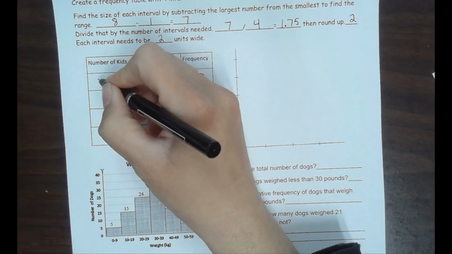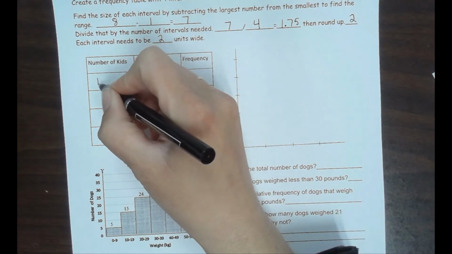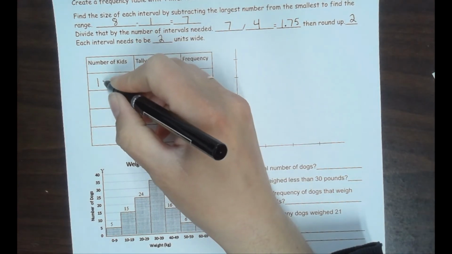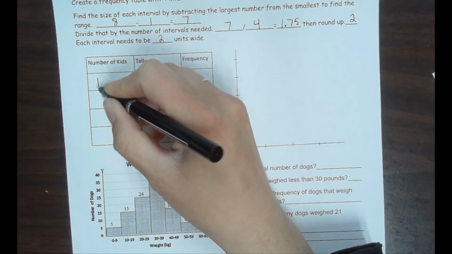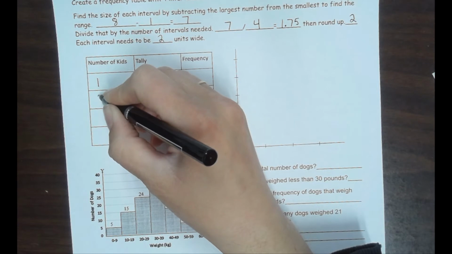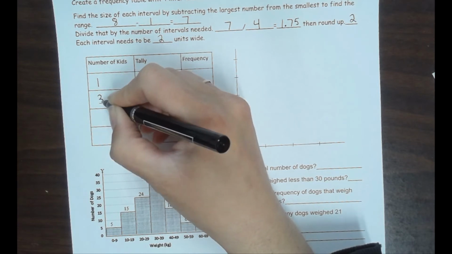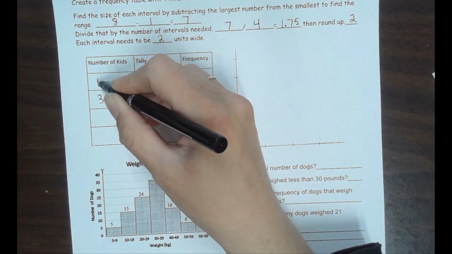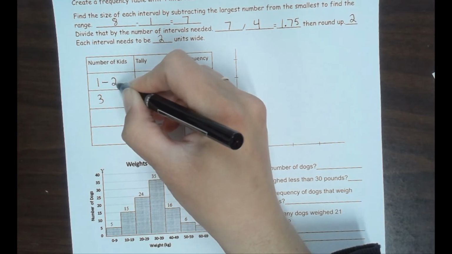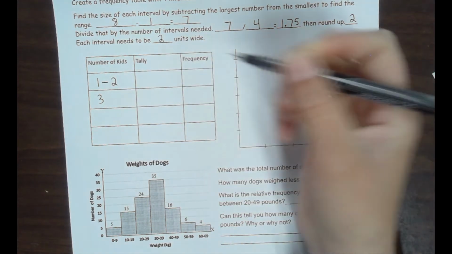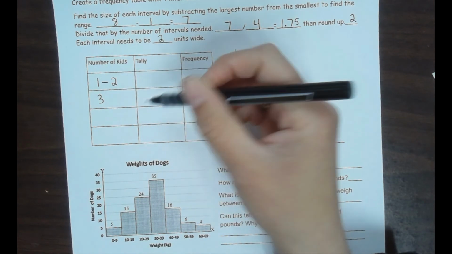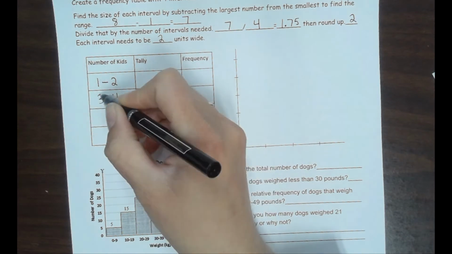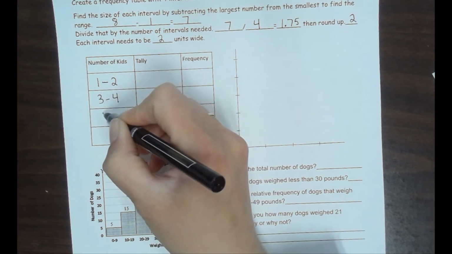So we're going to start with the lowest number. We had 1 kid. That was the lowest number of kids we had. And then 2 more than that. 1 plus 2 would give us 3. So you see how I jumped from 1 to 3 here? Well, that means this is going to go from 1 to 2 kids. So you see how there's 2 numbers in there, 1 and 2. So this would be 3 to 4. That makes this next one 2 more than 3, which would be 5.